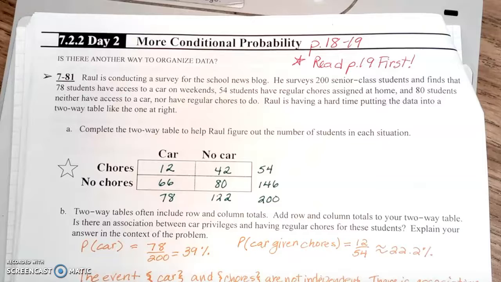54 have regular chores assigned at home, and 80 students neither have access to a car nor have regular chores to do. Raul is having a hard time putting the data into a two-way table like the one at right. Complete the two-way table to help Raul figure out the number of students in each situation.